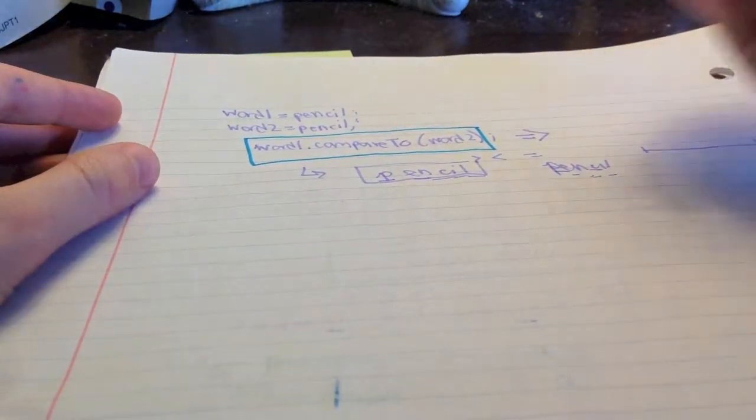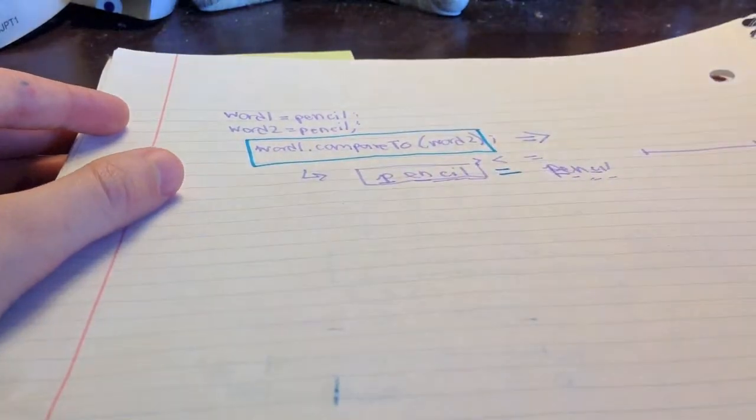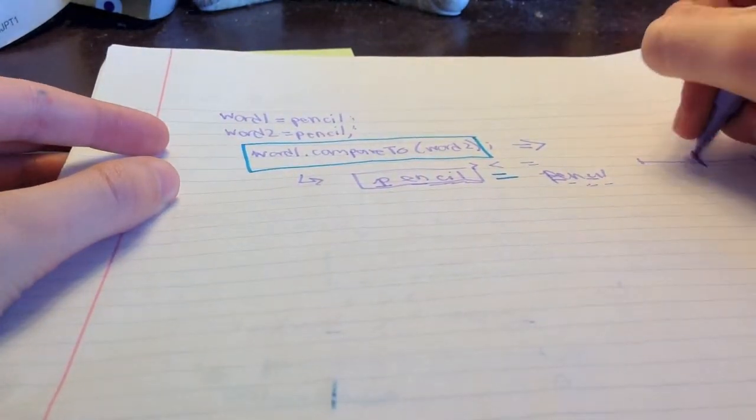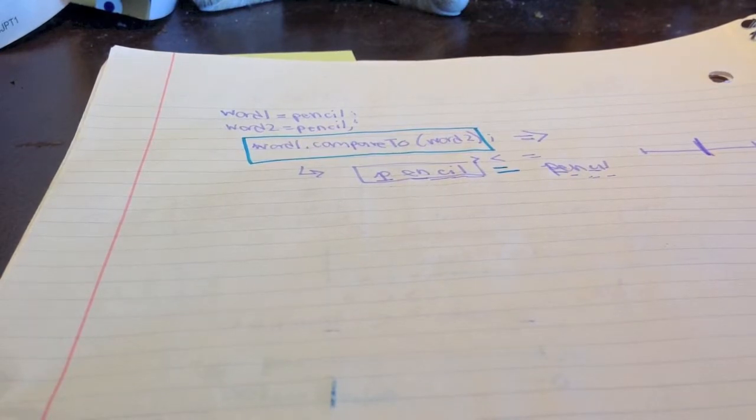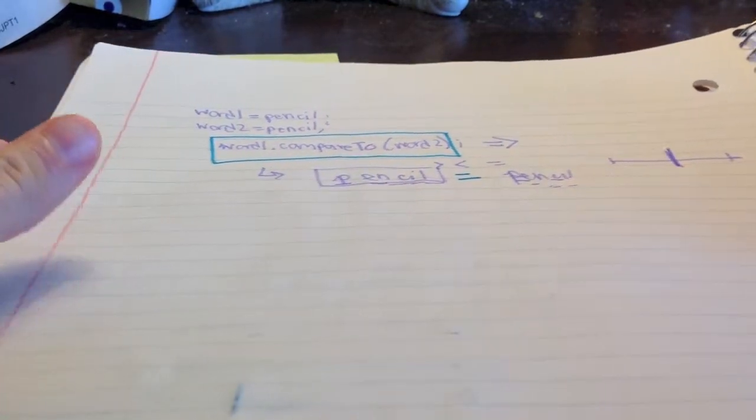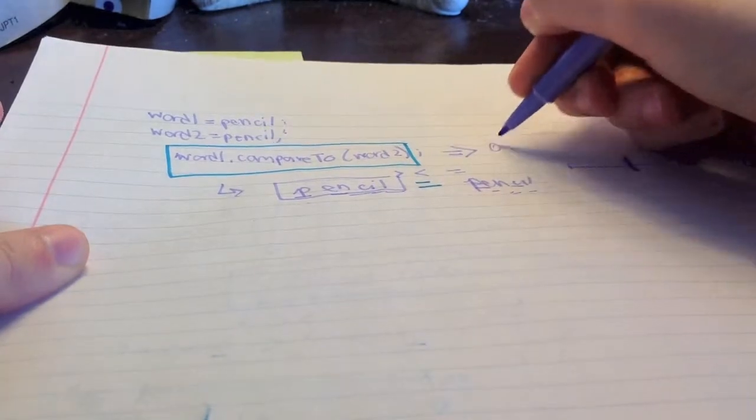So the answer is going to be equals, because pencil and pencil share the same value, and if you subtract 100 minus 100, it's 0. 80 minus 80, 0. So again, it's going to be equal to, and then you're probably going to get 0.